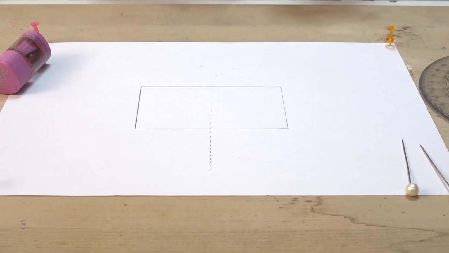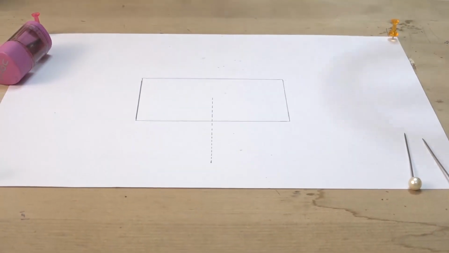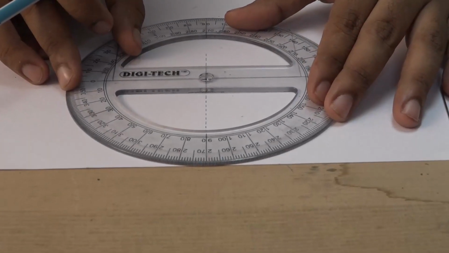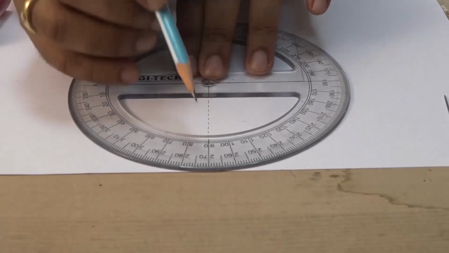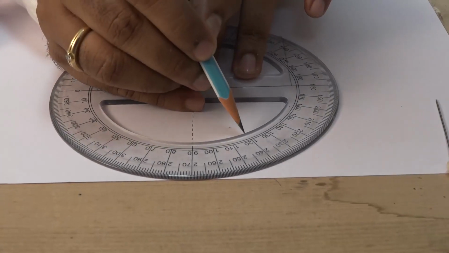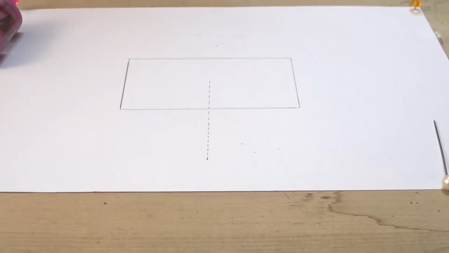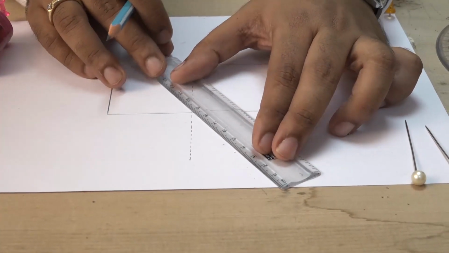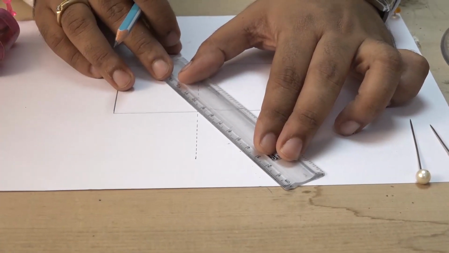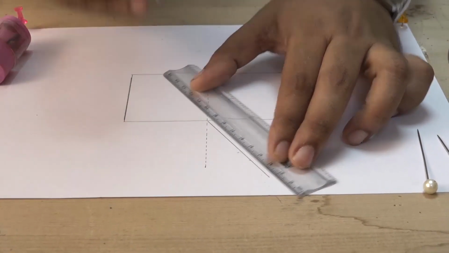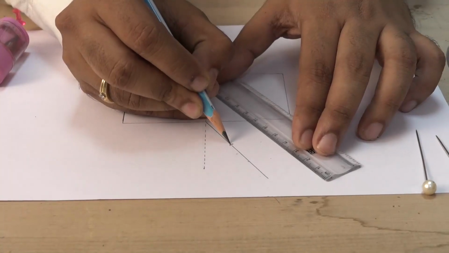Now, with respect to the normal, we are taking 30 degrees, and with 30 degrees we are making the angle of incidence. As you can see, when I am taking 30 degrees over here, at this point I will be drawing an incident ray. So, this will behave as the incident ray for me.